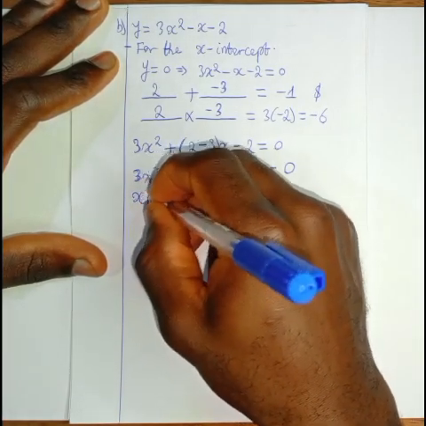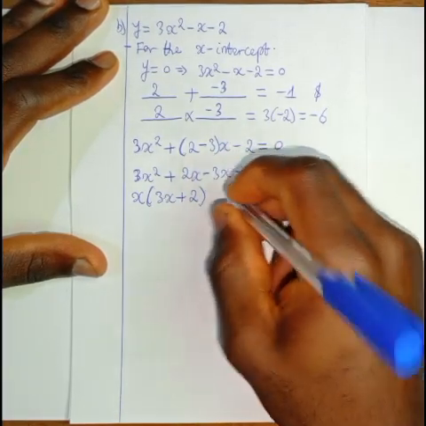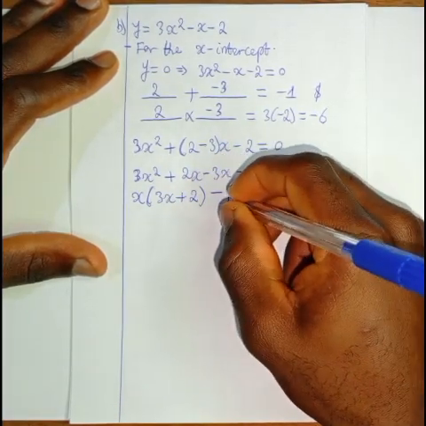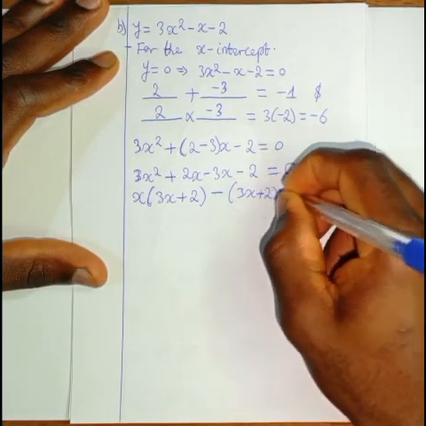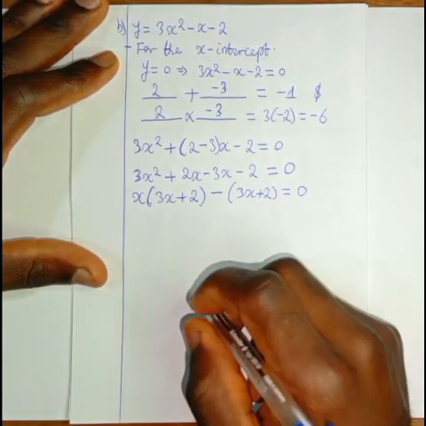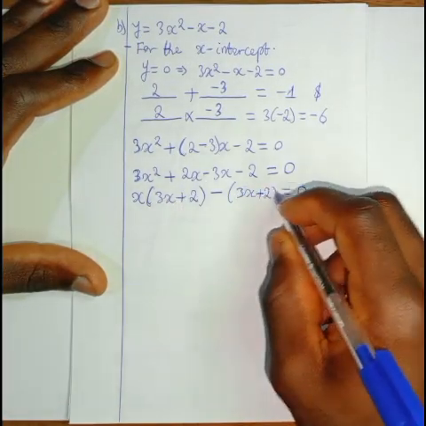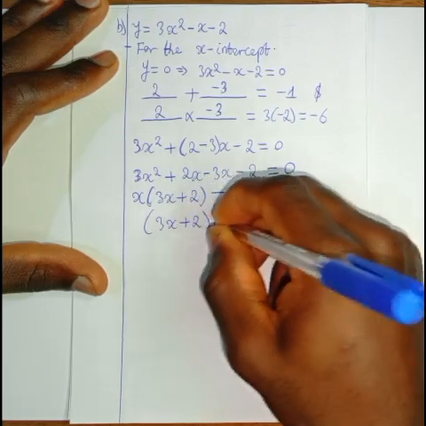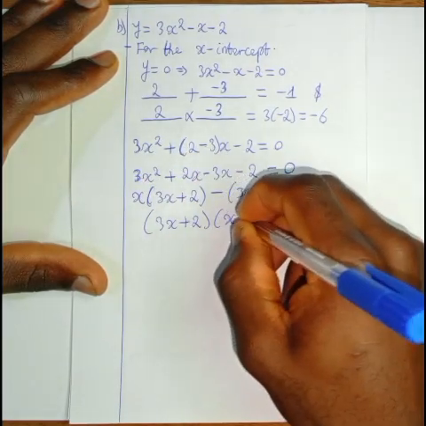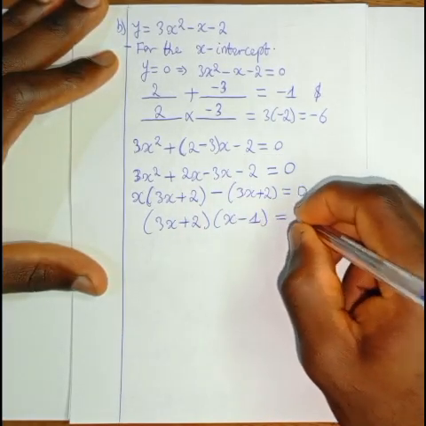We'll be left with 3x plus 2. These other two terms, we are going to factor -1. We'll be left with 3x plus 2 is equal to 0. Now we have two terms, 3x plus 2 is common. We're going to factor 3x plus 2 times x minus 1 is equal to 0.